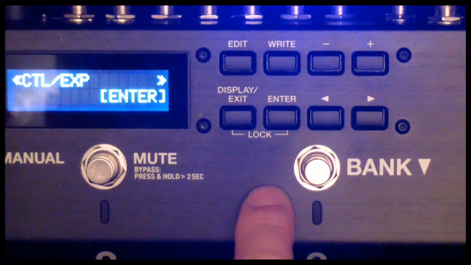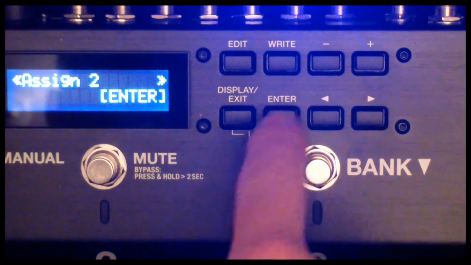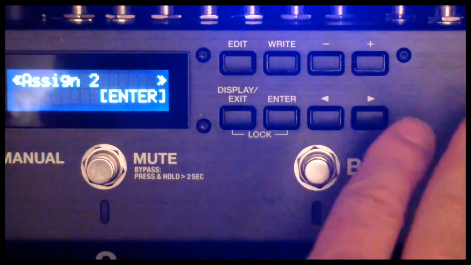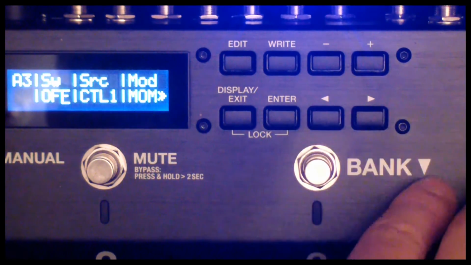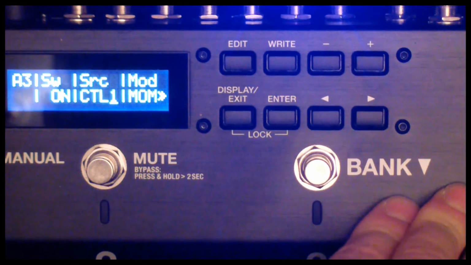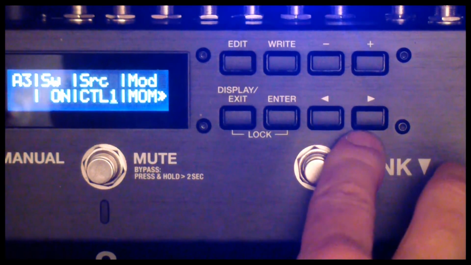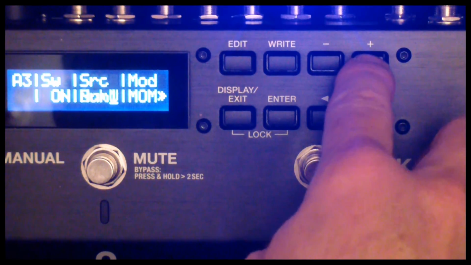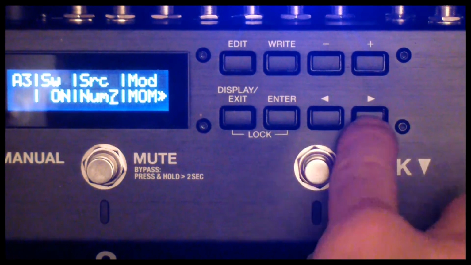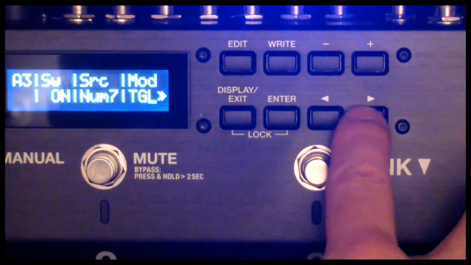This time we want control expression. Enter. Assign 1 and 2 are for the input. What I want is assign 3. Enter. We want the switch on. The source now is number 7. It again is a toggle.